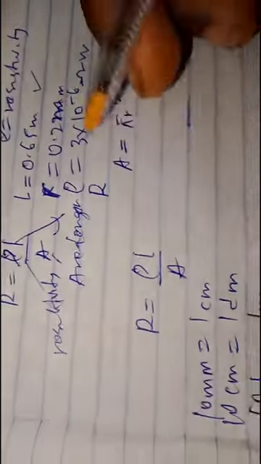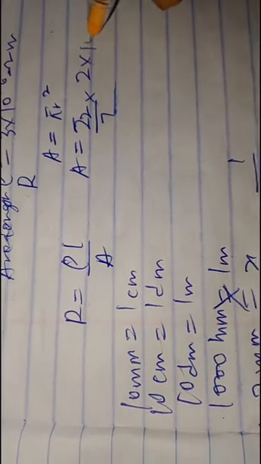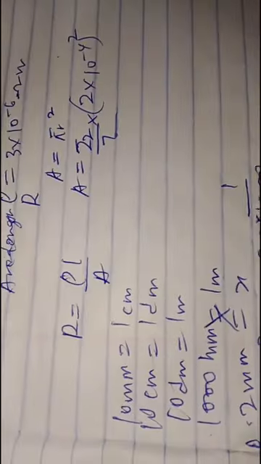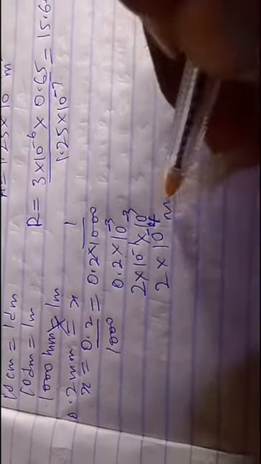So radius is 2 times 10 raised to the power what? Minus 4. And remember that area is equal to pi r squared. So this is going to be 22 over 7 times 2 times 10 raised to the power minus 4 squared. So let's see what we'll get out of that. I got the value of radius to be 2 times 10 raised to the power minus 4 meters.